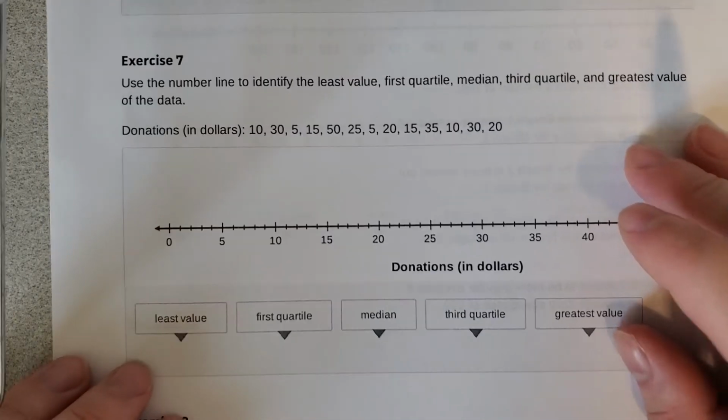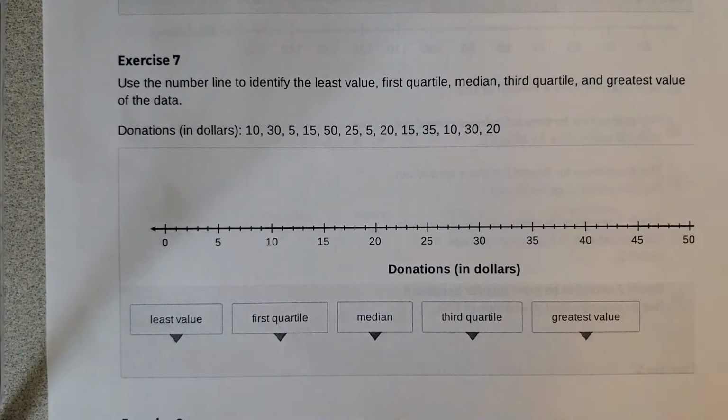All right, number 7 is similar. It says use the number line to identify the least value, the first quartile, the median, third quartile, and greatest value of the data. These 5 numbers make up a box and whisker plot, so we need to first rearrange them into numbers from least to greatest.